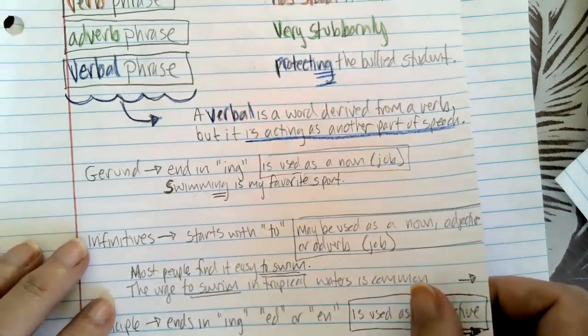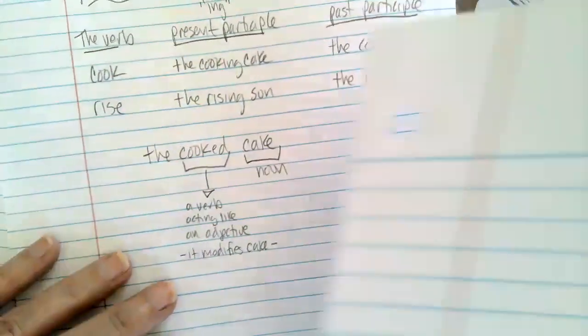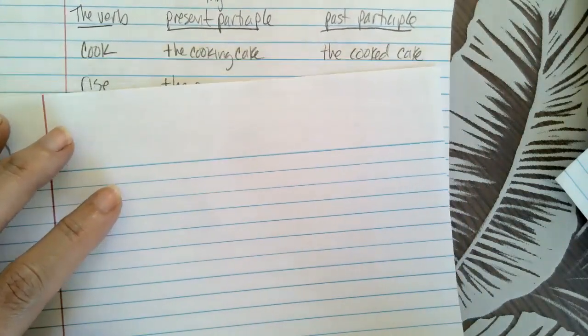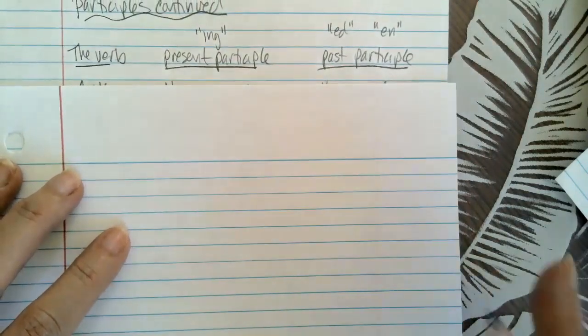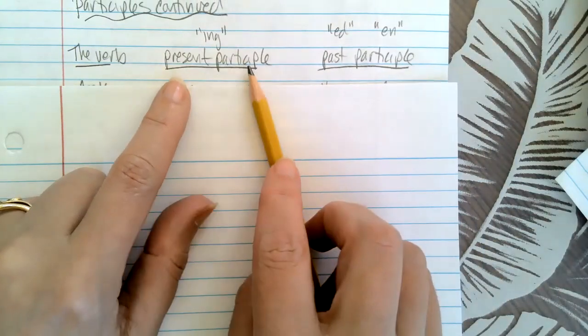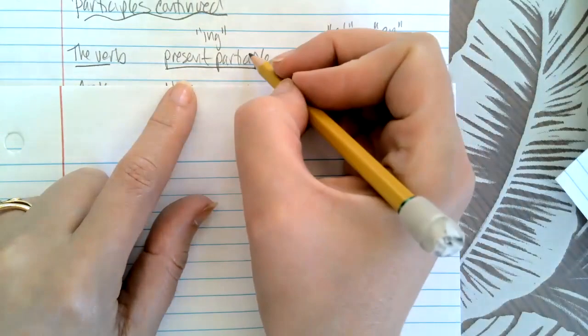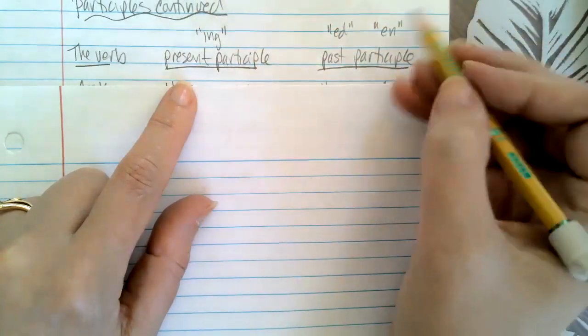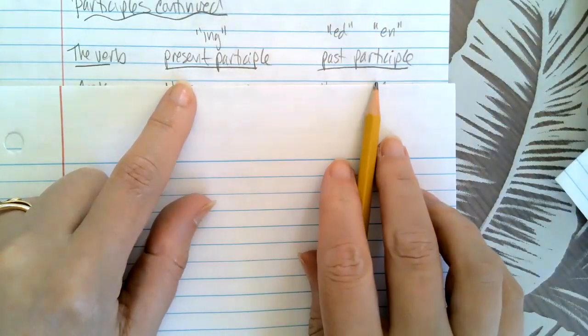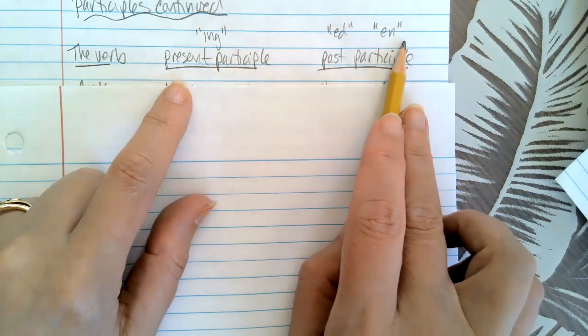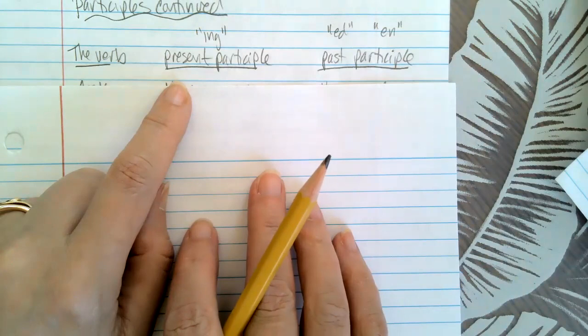So what we're going to do first is identify what our verb is, and then if it's a present participle, as in present tense, or is it a past participle, as in past tense? So we can look at the ending of it, and that helps. So let's go ahead and copy that.